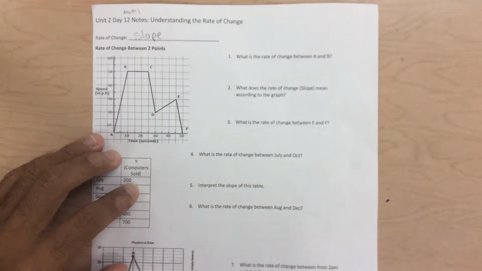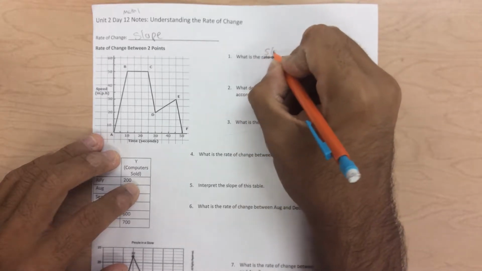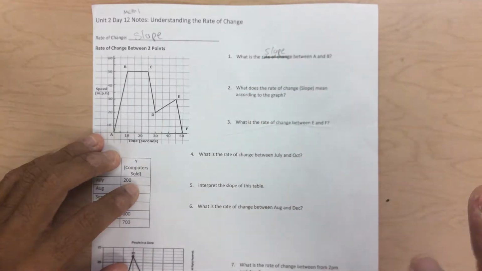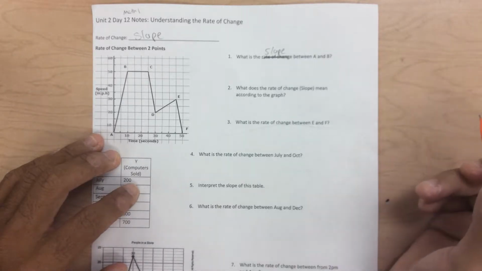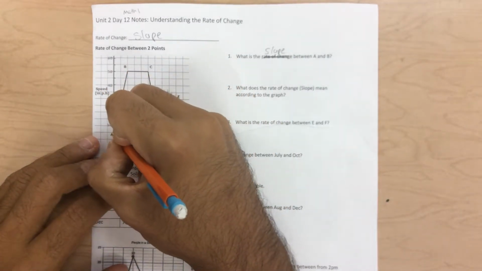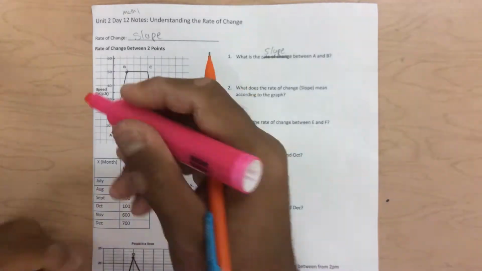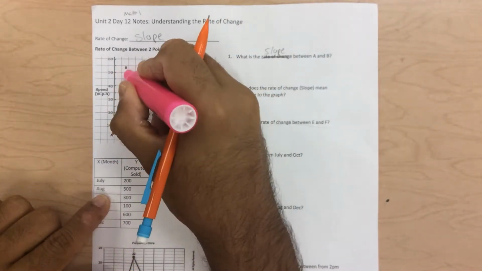Now, the first problem: what is the rate of change between A and B? Rate of change can be the slope. Sometimes they're going to give you 2 points and they want you to find the rate between those specific points. So let's go ahead and find the slope of A and B, between this point and that point, which is point A and B.